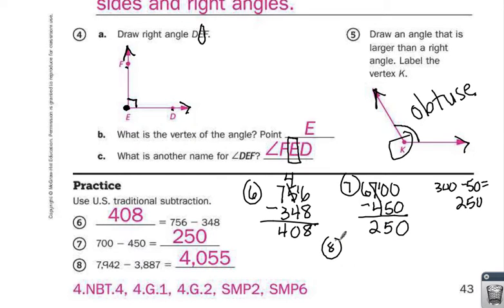And then number 8. I'm definitely going to need to rewrite this up and down. I cannot do 2 minus 7 because 7 is greater than 2, so I must borrow a 10. 12 minus 7 is 5. Cannot do 3 minus 8 because 8 is larger than the 3, so I need to borrow. 13 minus 8 is 5.